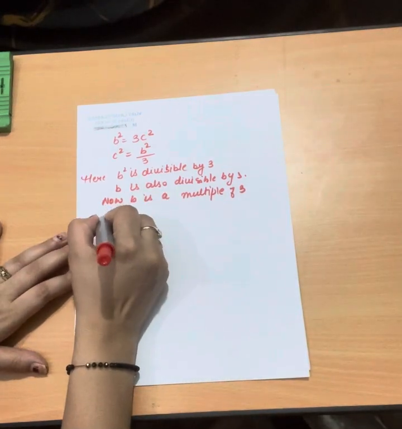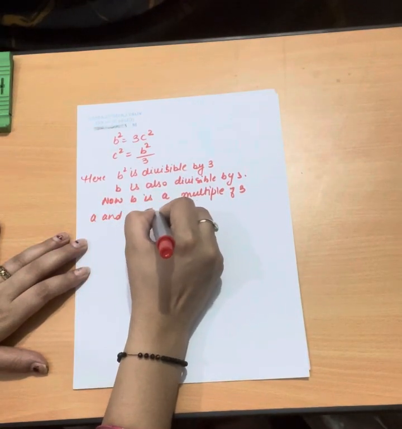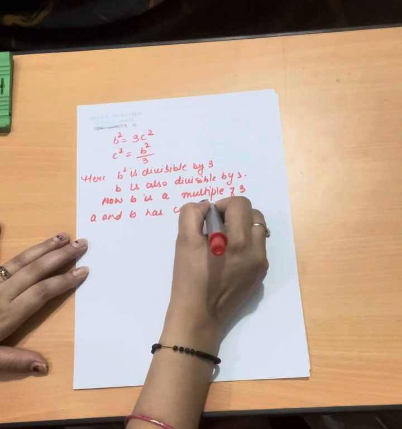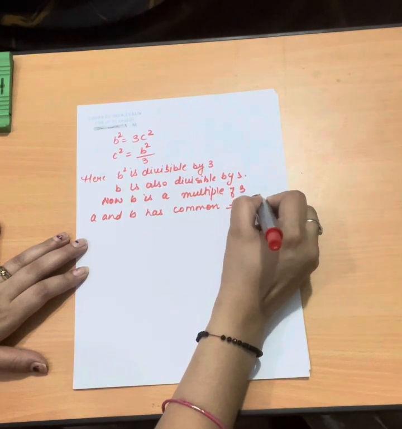That means a and b have a common factor, which is 3.